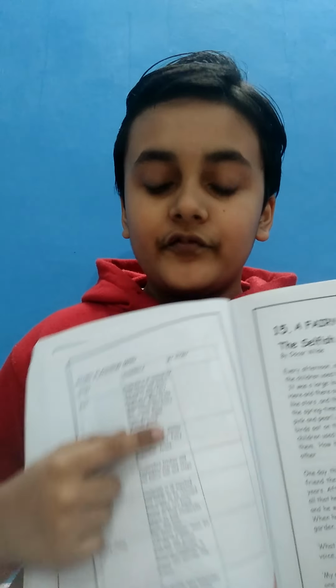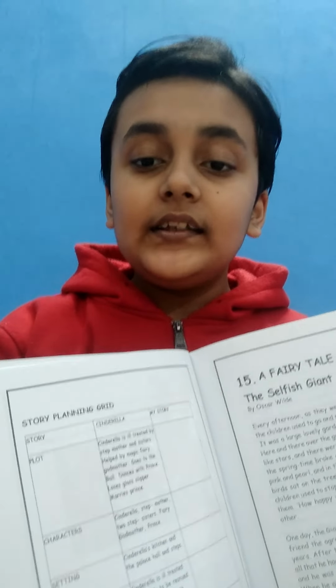Now we have the seventh and last column, about vocabulary. Vocabulary: enchanting, palatial, crystal, shrewish, incompetent, green with envy, etc. So here we have a grid for how to plan a story. Here we have an example of Cinderella. So we have read about it.